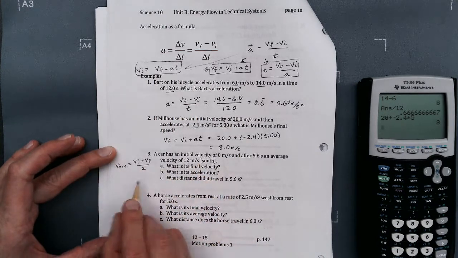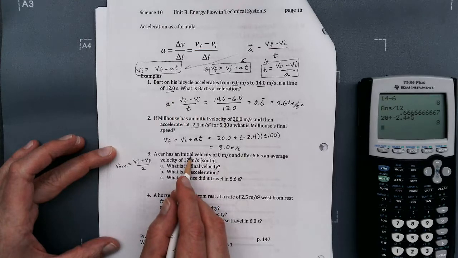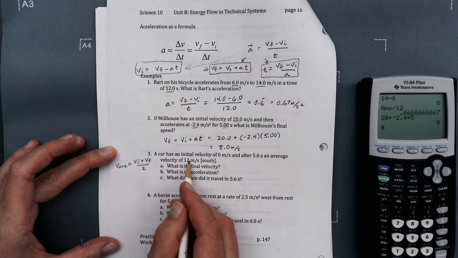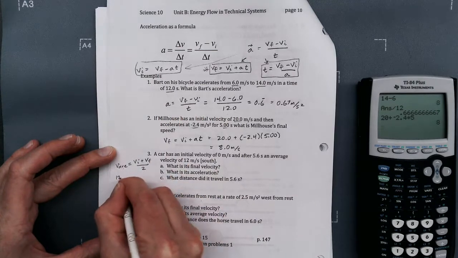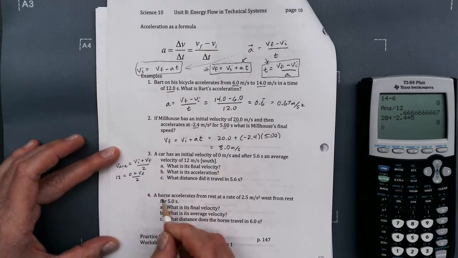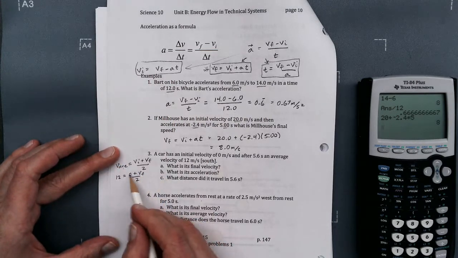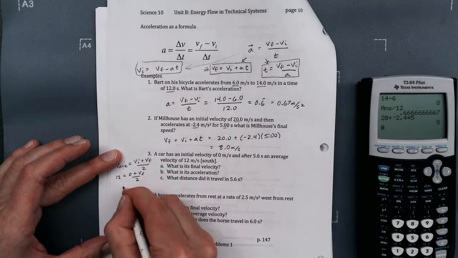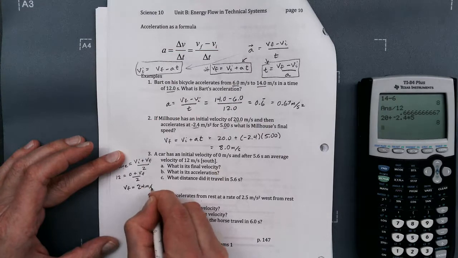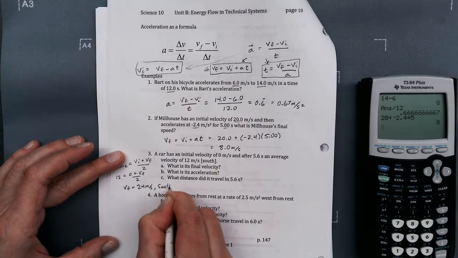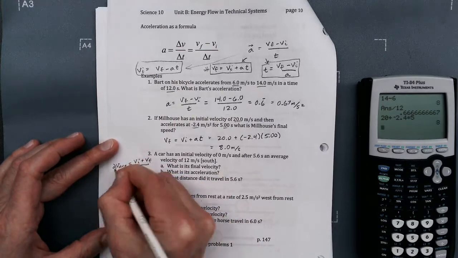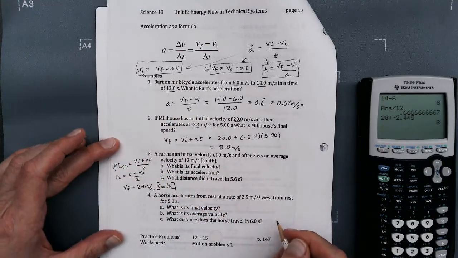So in this case, I'll just figure out this problem and figure out Vf. So initial velocity is 0, I'll put that in here. I'll put in 12 for the average, so 12 equals 0 plus Vf divided by 2. 12 is something plus 0 divided by 2. Vf must be 24 meters per second south. Right now I'm trying to make sure I save myself a little bit of room, so that's why I did that one over there.